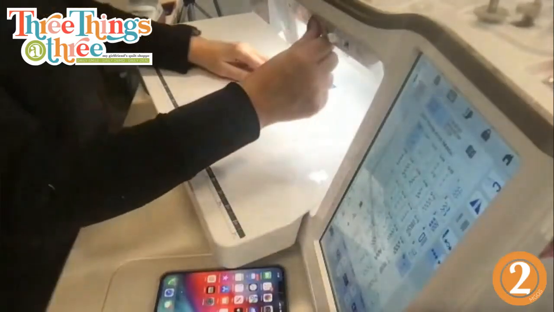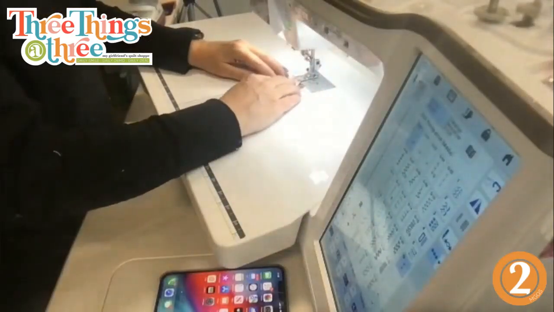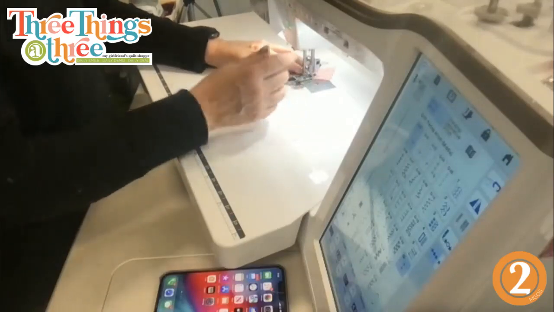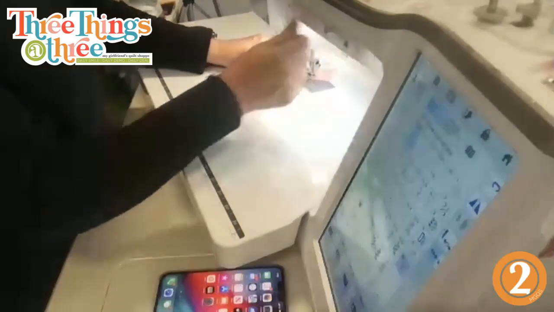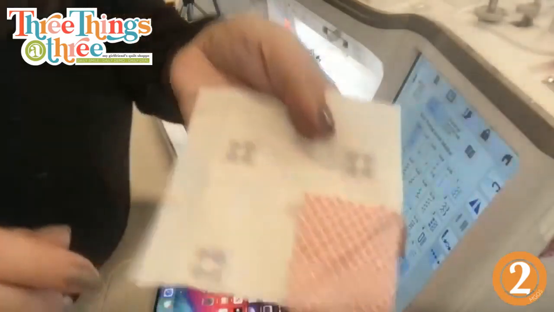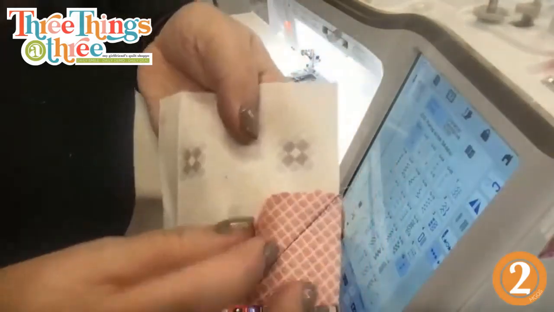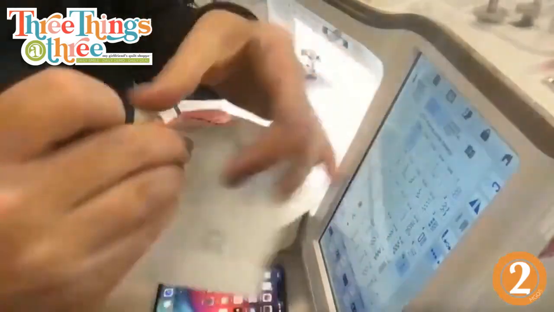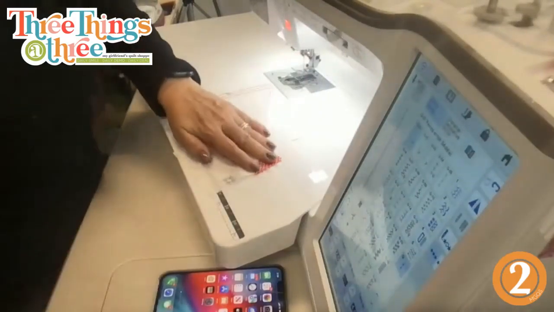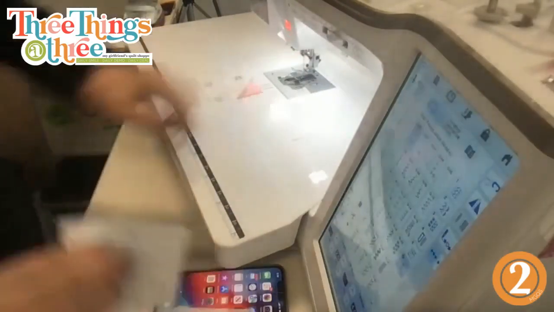Needle in the center position and sewing right here. If you know me, you know I just like to take a little stitch off the side of the line. I sew just off of the side, and then that way it goes all the way back. So I'll finger press that. And let me do another one.